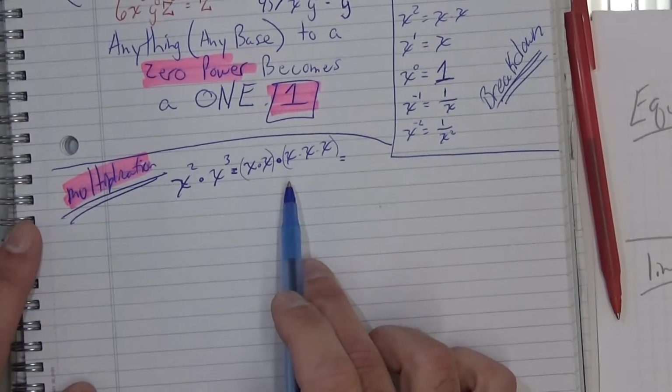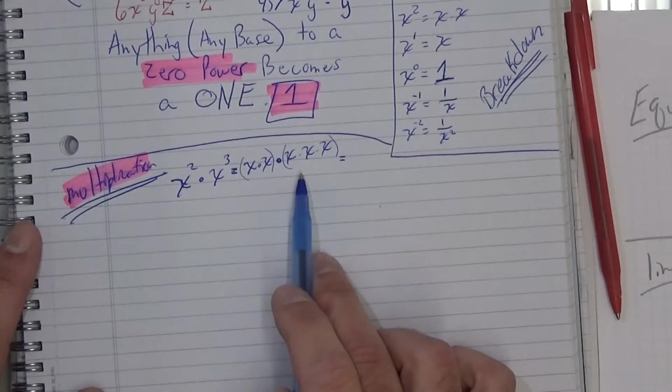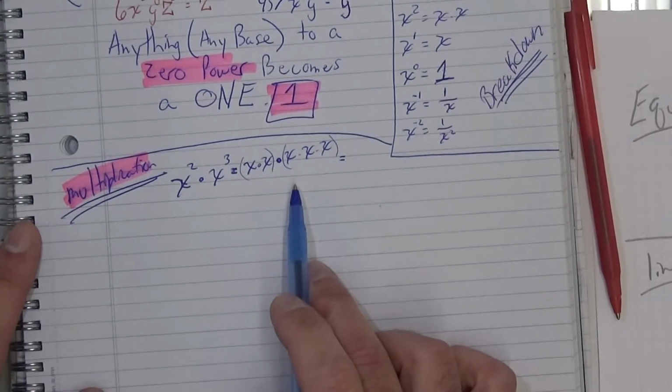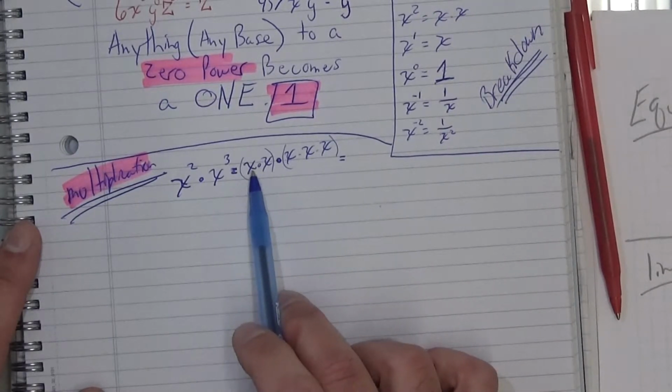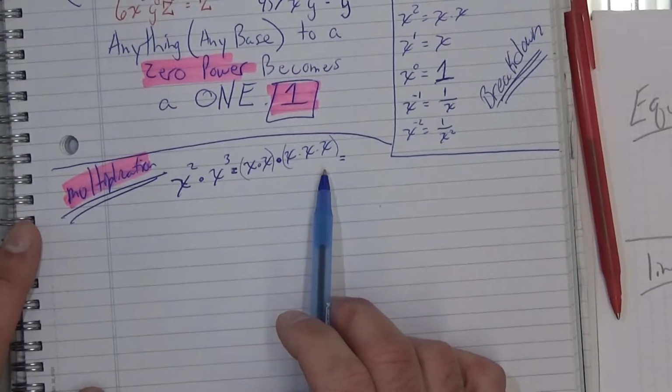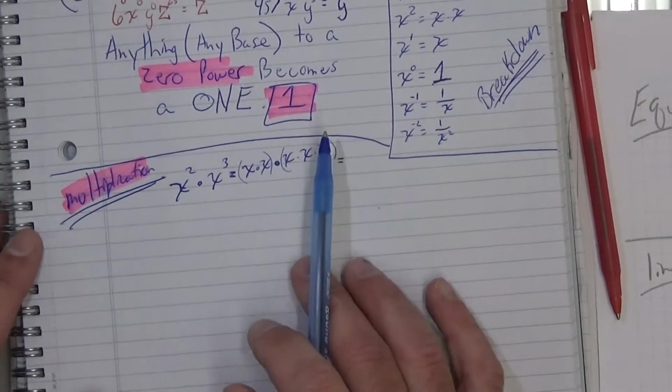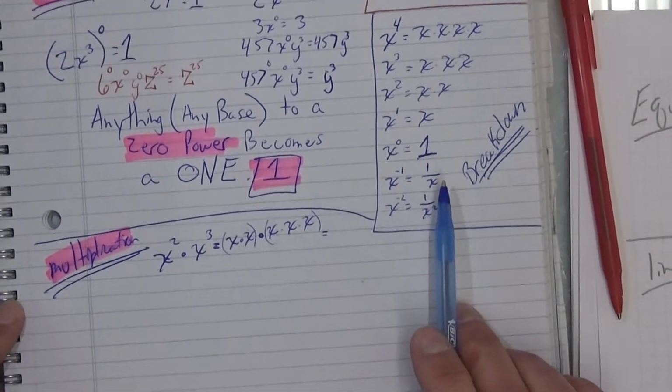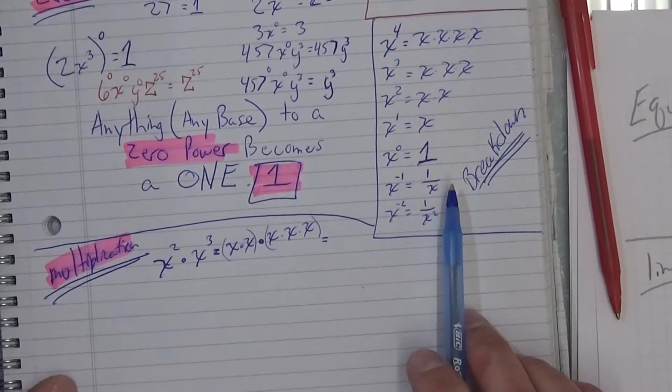Ethan, what do you got? What does this end up being when we simplify these? What is this if I do x times x times x times x times x? Look at our breakdown over here.